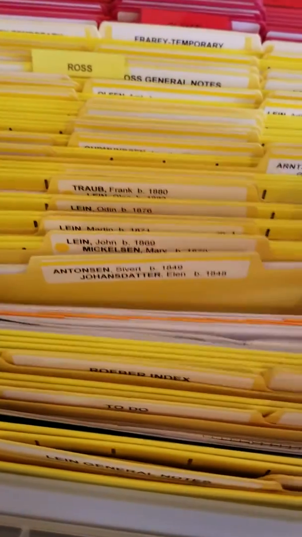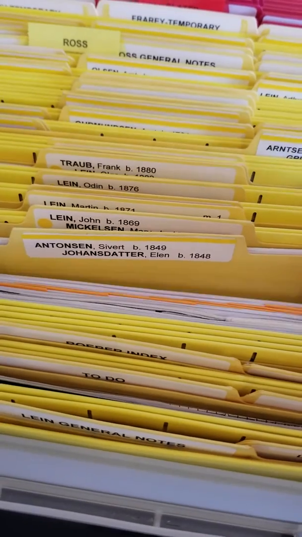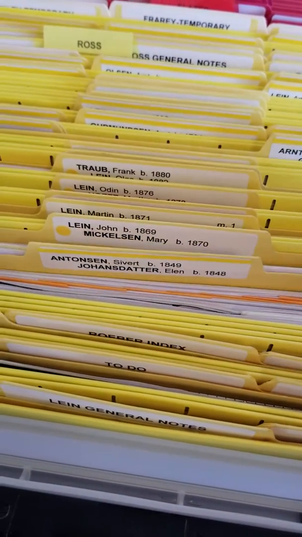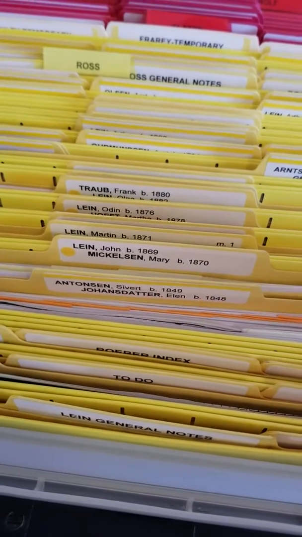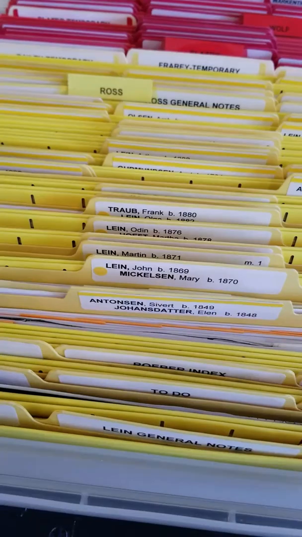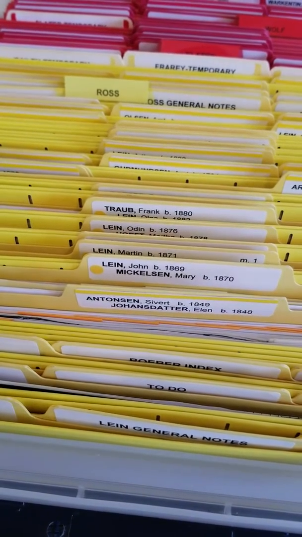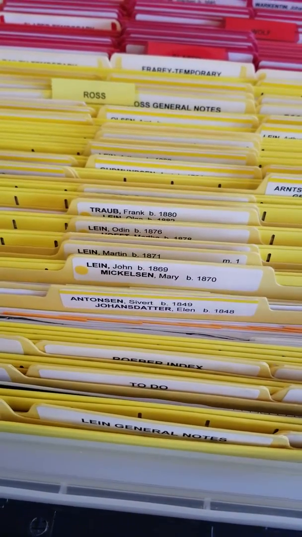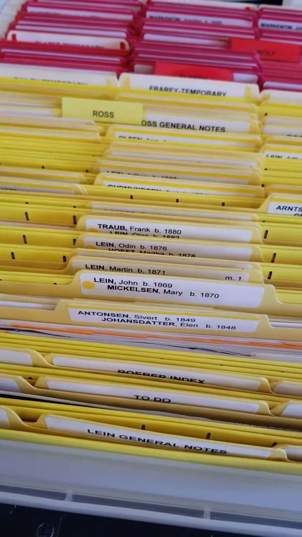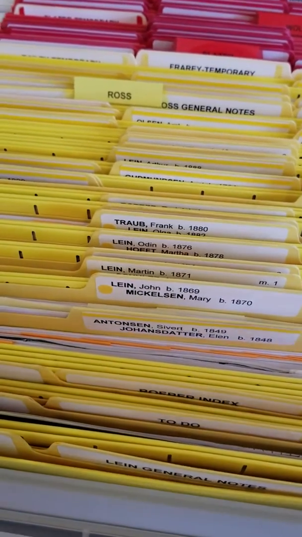And then how you mark it, I put the husband's name first, his birth date, his wife's name and birth date, and then behind it, what I have done, a lot of systems will have the main file folder all on the right side and then their children in the center. I filed all of my main lines alphabetically and then put their children behind them.